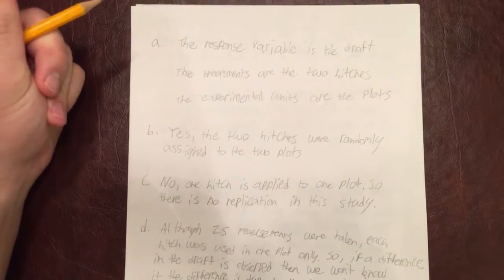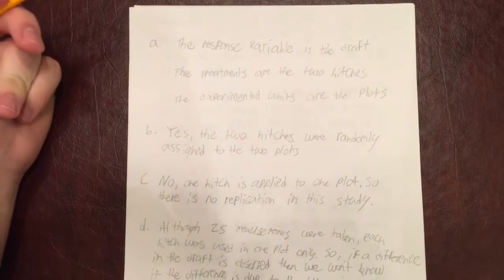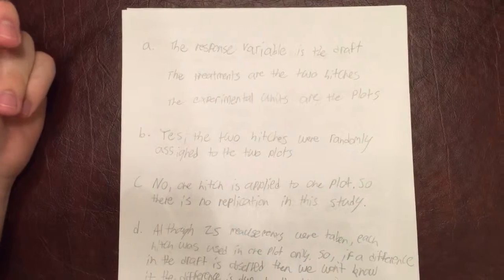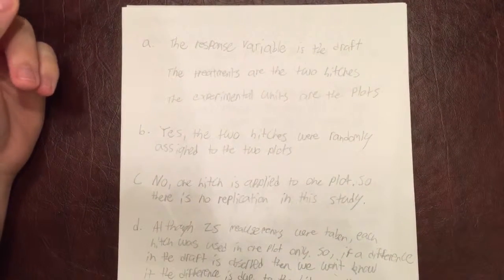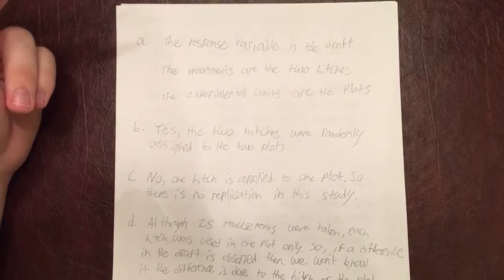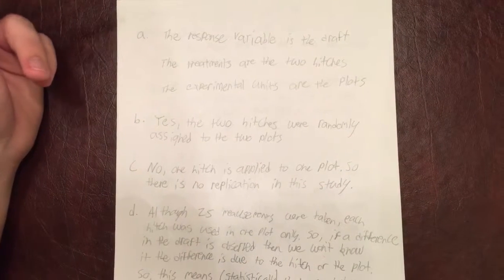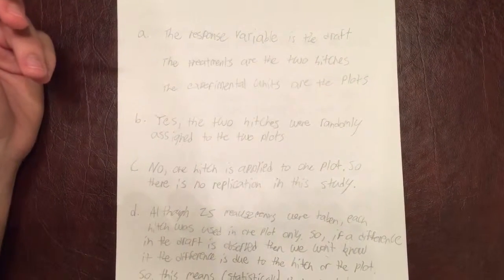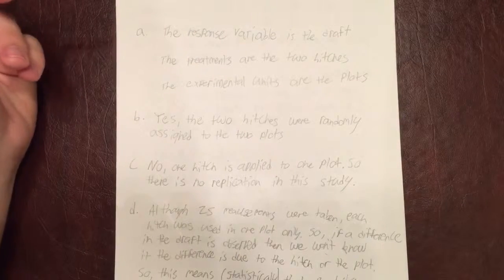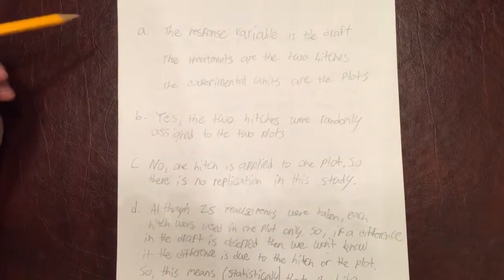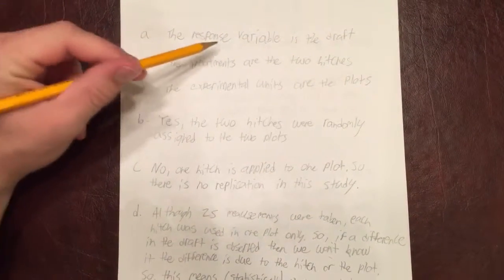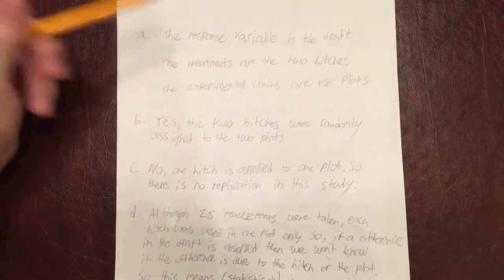In this video, we will be identifying the response variables, the treatment, the experimental units, and determining if randomization and replication was used properly in this study. So first, we'll start off by identifying the response variable, and in this, it's the draft.